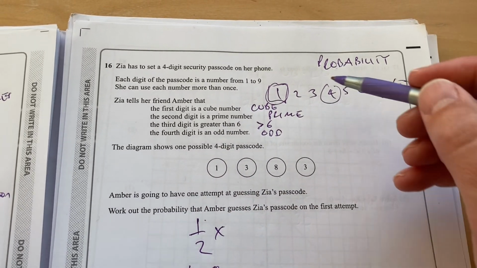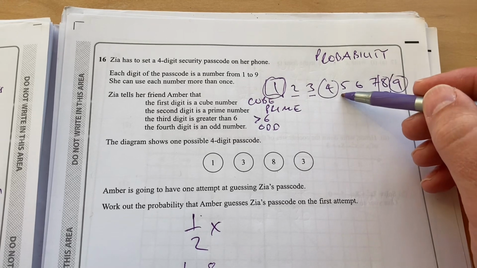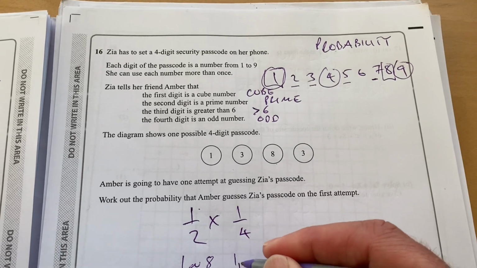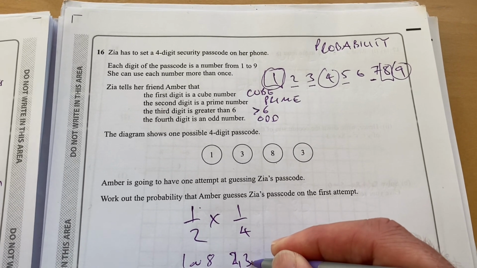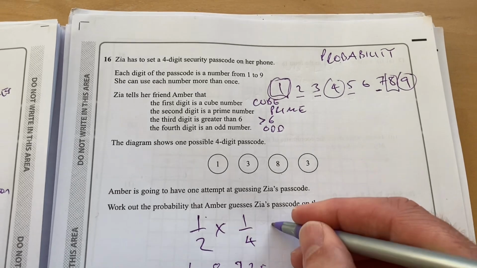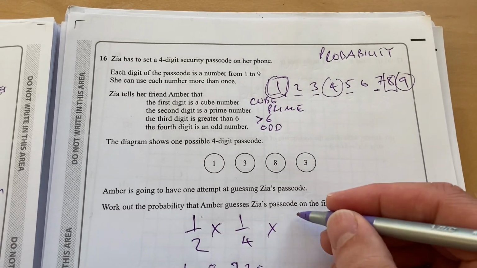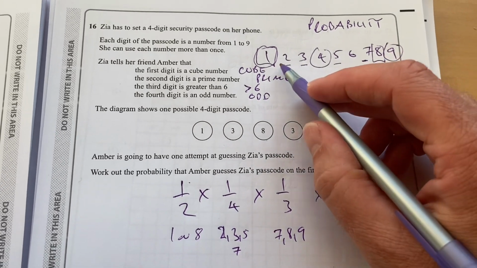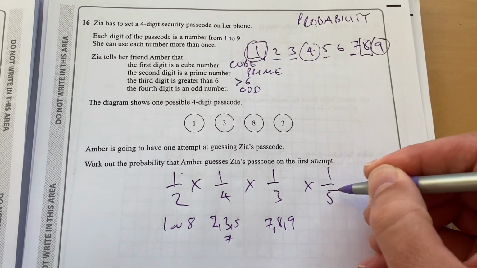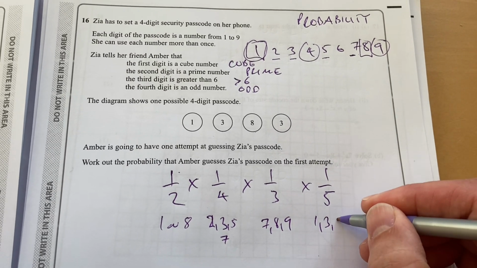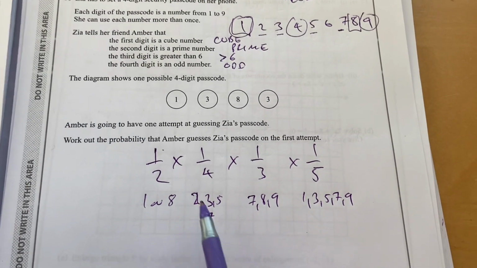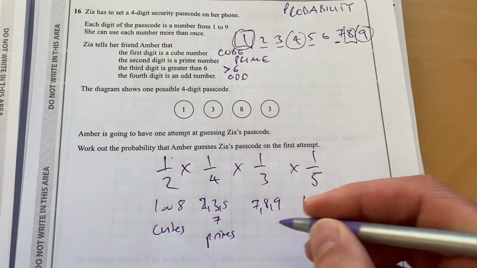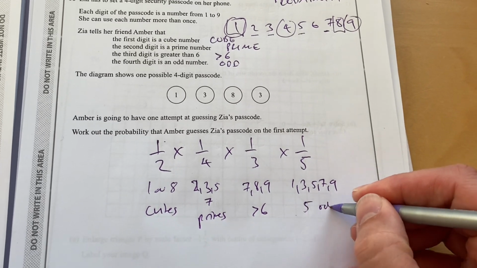Second digit is prime, so we've got 1, 2, 3, and 4. So there's 4 primes: 2, 3, 5, or 7. Greater than 6, there's 3: 7, 8, or 9. And odd, 1, 2, 3, 4, so there's 5 there: 1, 3, 5, 7, 9. So there you go. There's only 2 cubes, there's 4 primes, there's 3 greater than 6, and there's 5 that are odd.